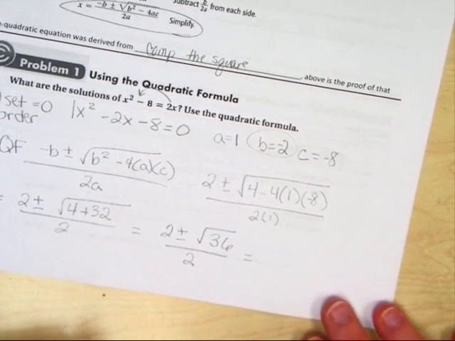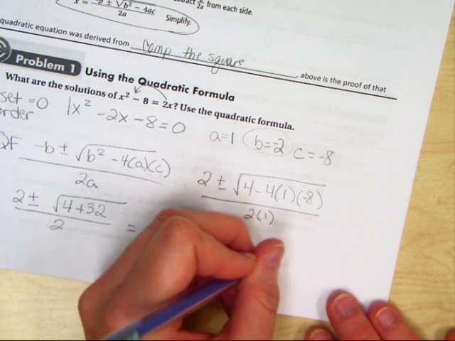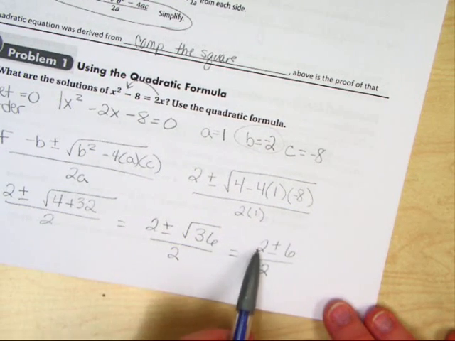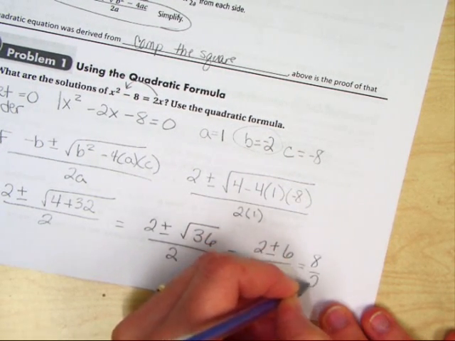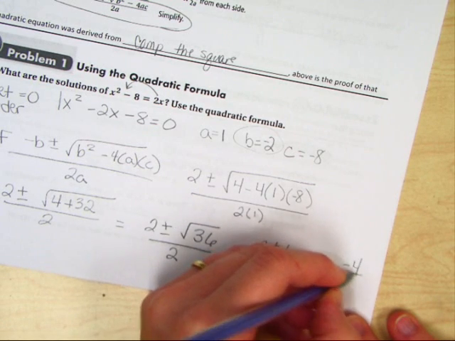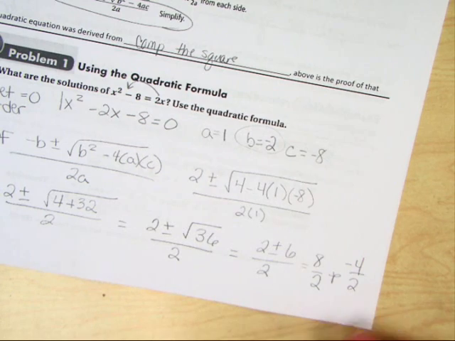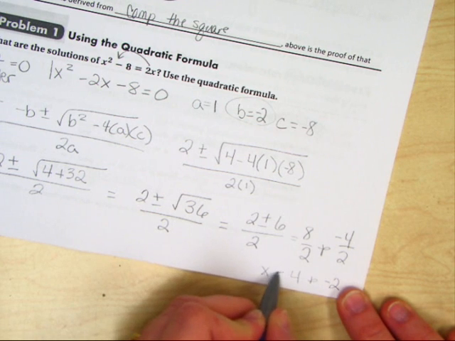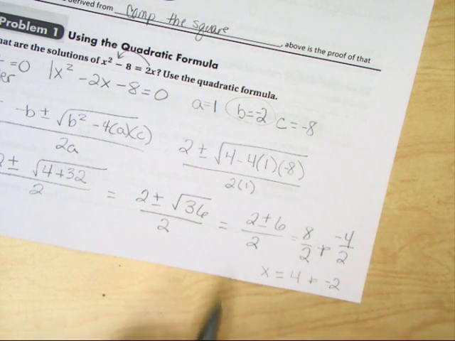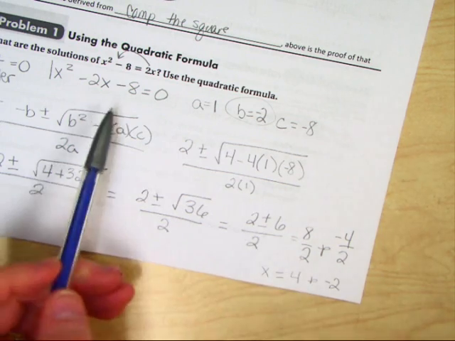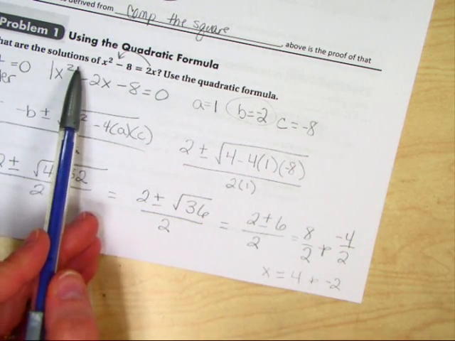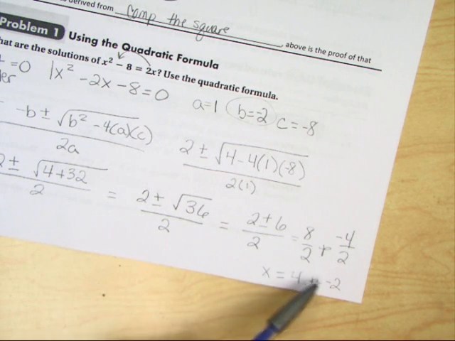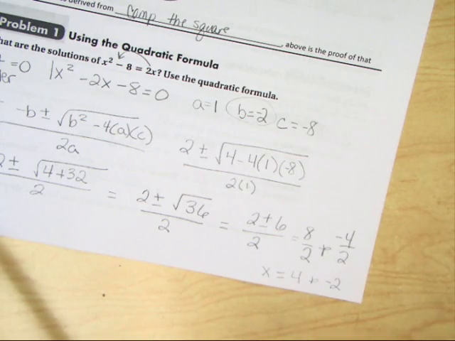Now you know what the square root of 36 is, don't you? It's 6. So that's 2 plus or minus 6 over 2. Now let's add. 2 plus 6 is 8 over 2. 2 minus 6 is negative 4 over 2. Reduce each of those and you get 4 and negative 2. And those are the x values. If you want to take both of these and plug them back into your original equation, you will get out a 0 if you plug in 4 or negative 2. Moving on.